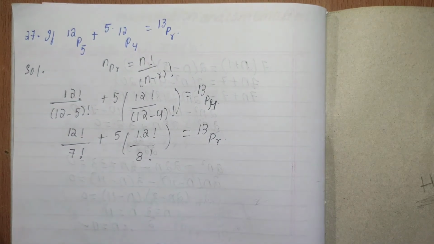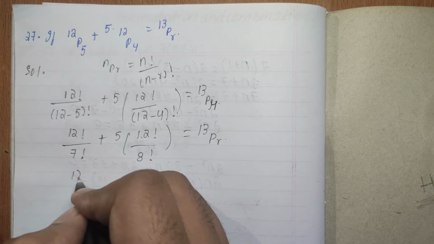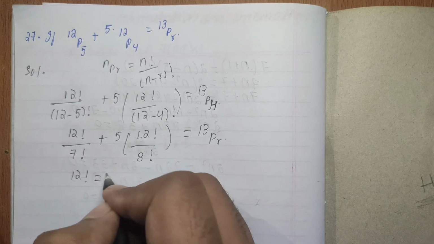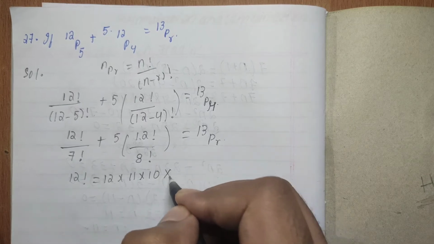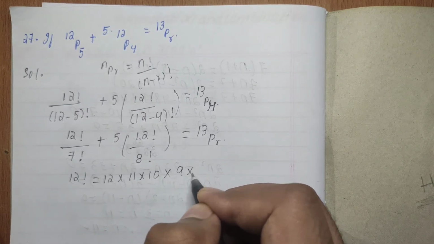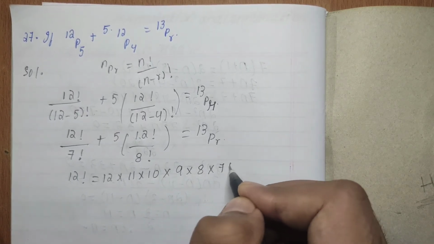So 12 factorial can be written as 12 into 11 into 10 into 9 into 8 into 7 factorial.